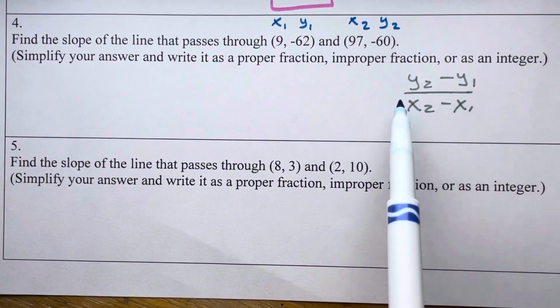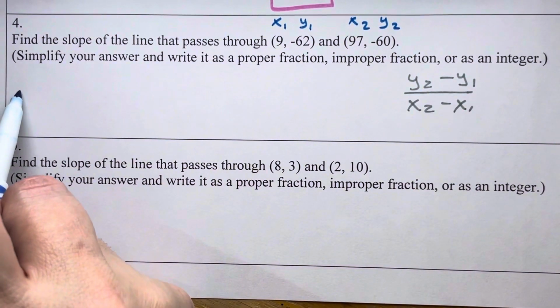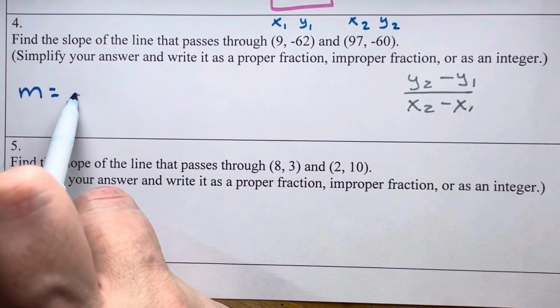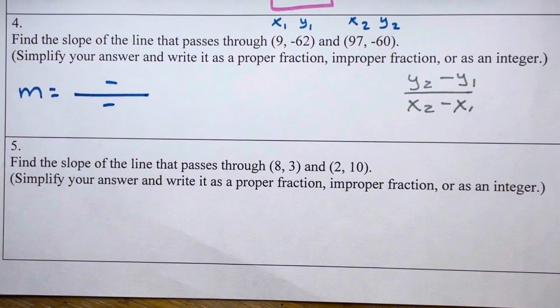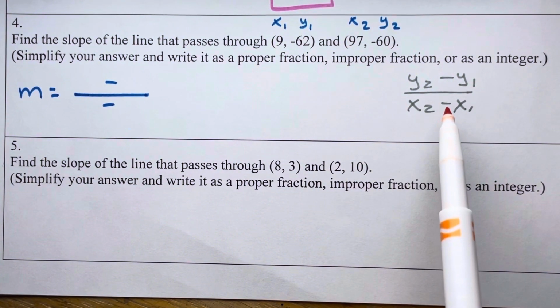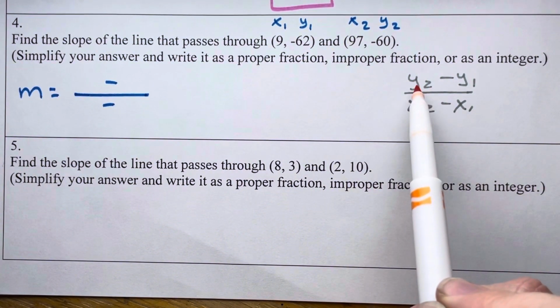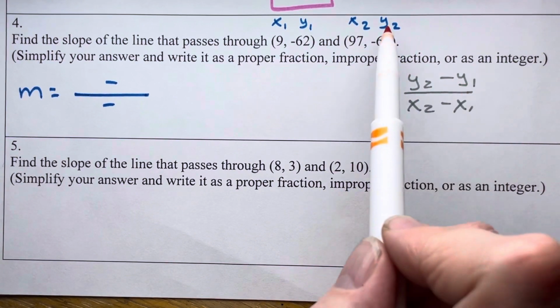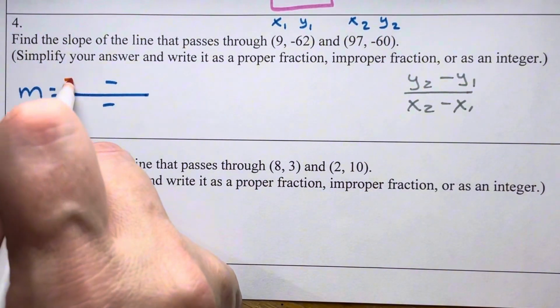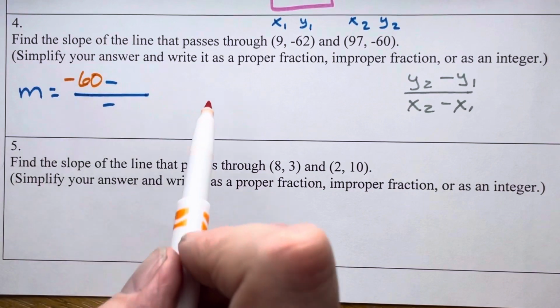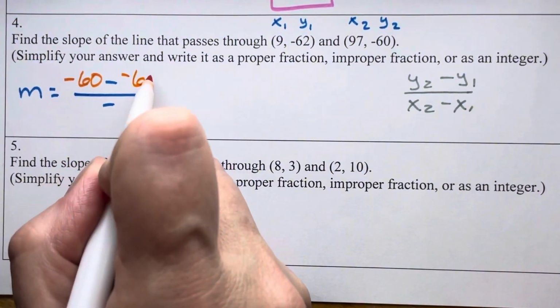While truthfully you don't have to memorize what the slope formula is, it is hoped that you'll do it enough times that it just comes naturally to you. That is the hope. But if not, you can always go back and make a reference to it. Let's see. y2 minus y1. That starts us with a negative 60 minus negative 62.